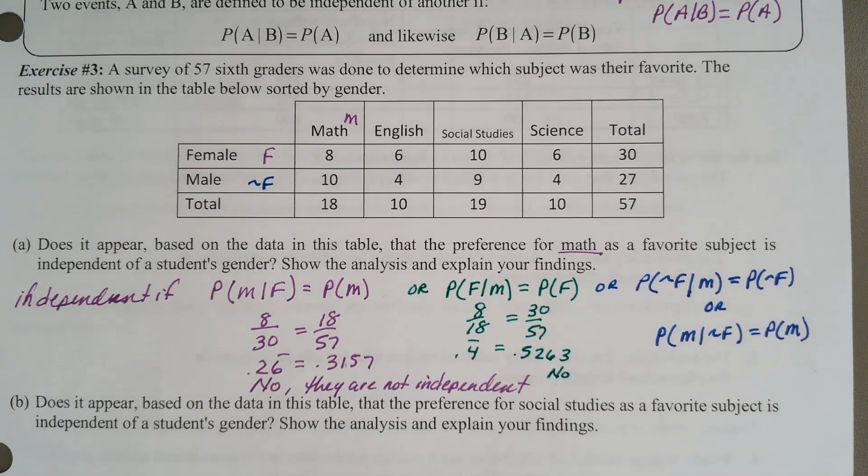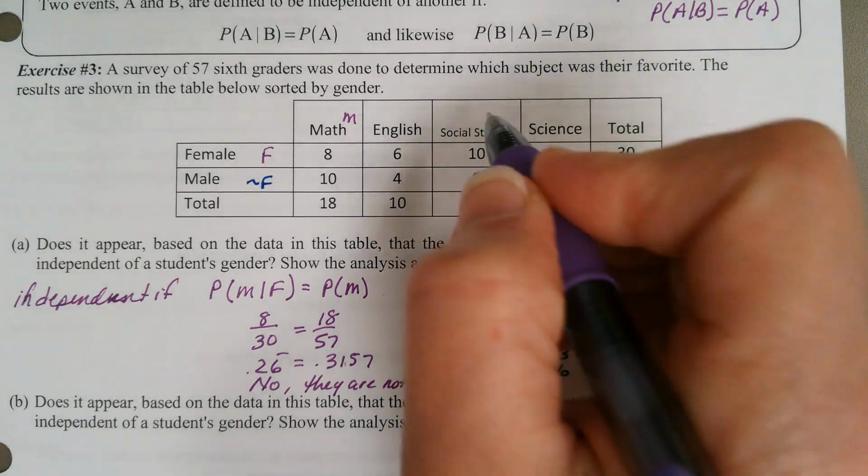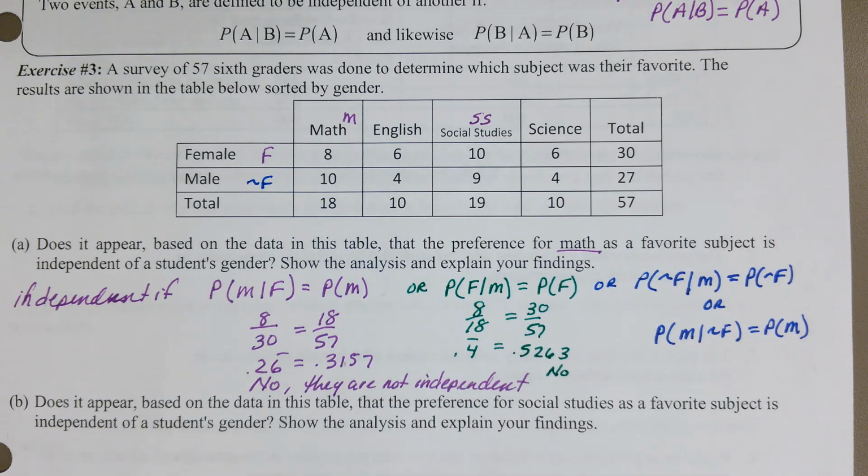B, does it appear based on the data in this table that the preference for social studies as a favorite subject, I'll use SS for social studies, is independent of a student's gender?